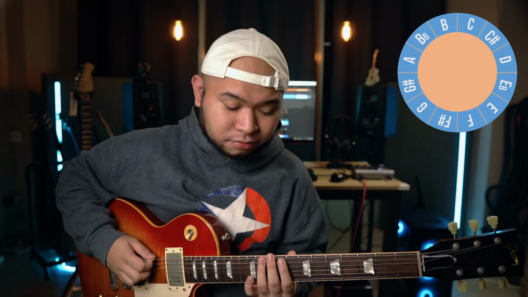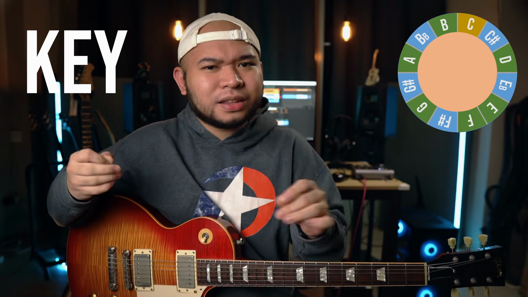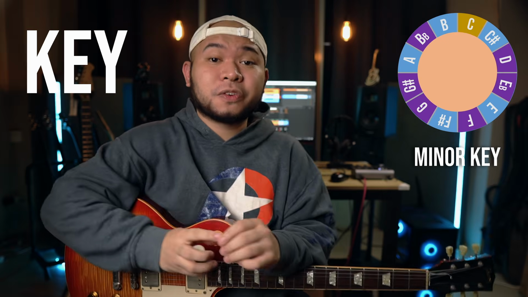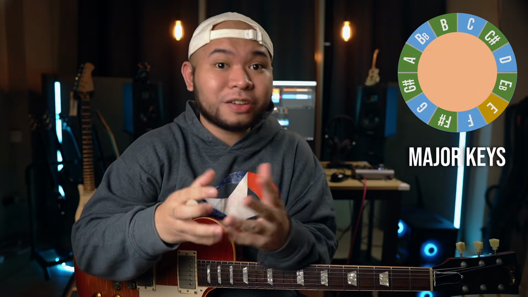Now it's hard to make music using all of these notes. Well, some can. Pero para mapadali yung buhay natin, we can pick specific notes that make sense with each other. A library of notes in harmony. And this library is what we call a key. And it can be a major or a minor key. But for now, we will just focus on major keys dahil ito nga yung foundation ng Western music theory.